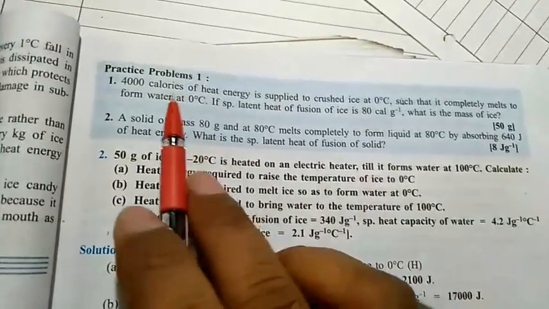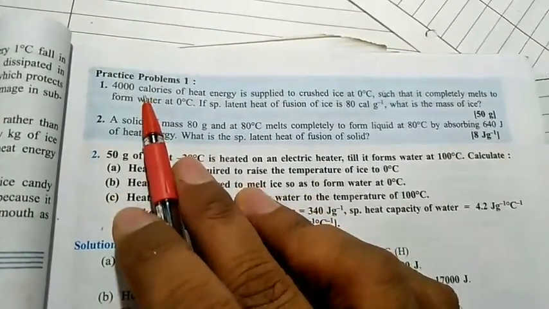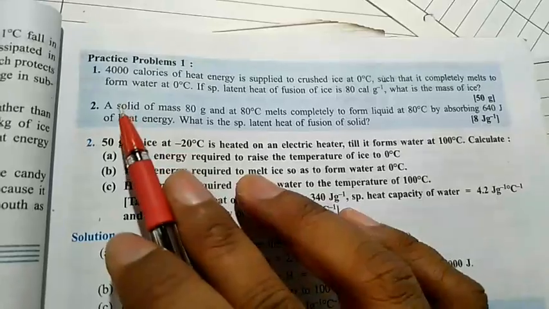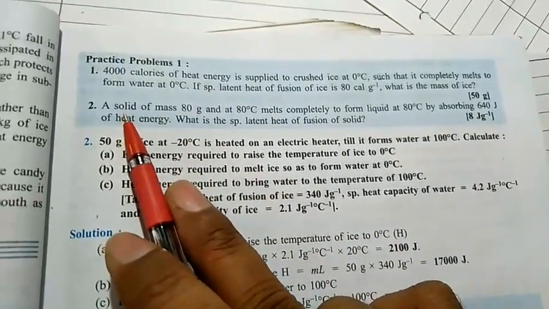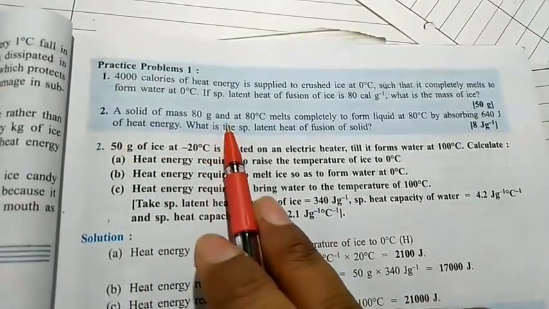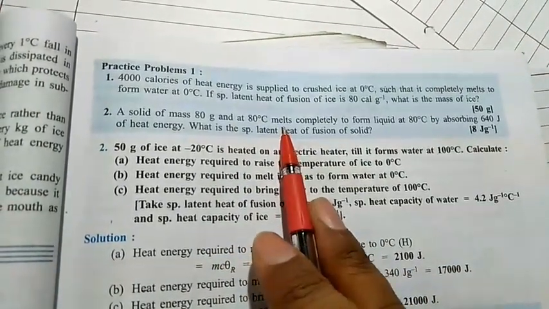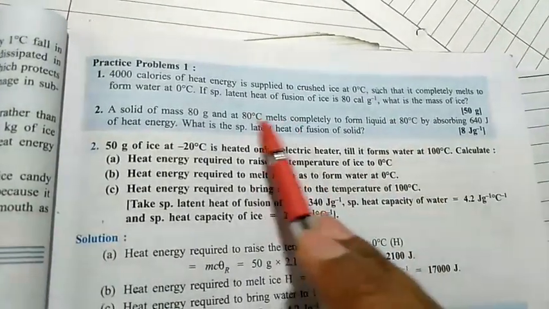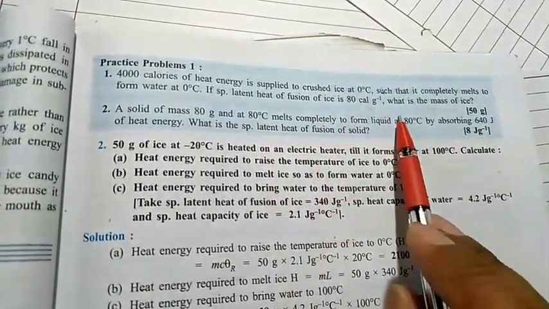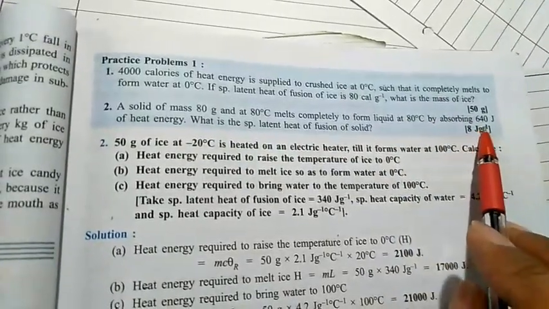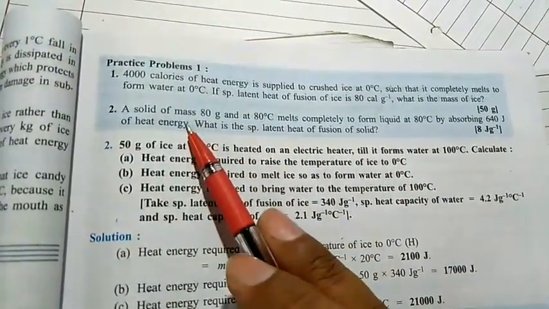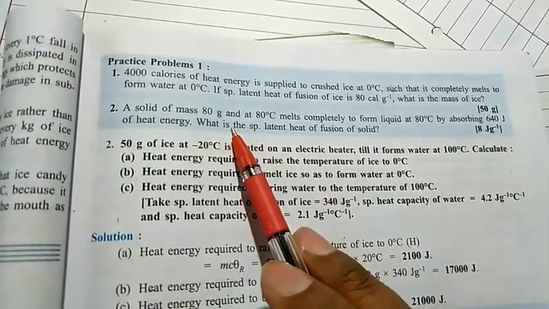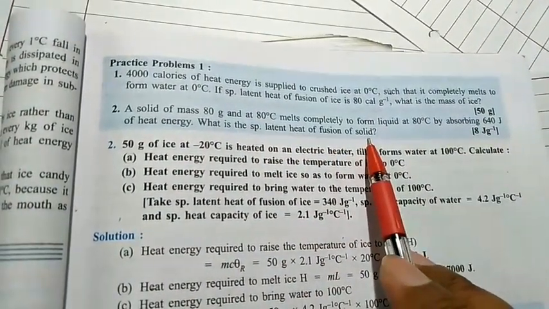Now let's have a few numericals based on this topic. Here we have practice problem 1, chapter 4, calorimetry, unit 2, change in phase. I am going to solve question number 2. A solid of mass 80 gram at 80 degrees Celsius melts completely to form liquid at 80 degrees Celsius. See here, there is no change in temperature, meaning there is a change in state. By absorbing 640 joule of heat energy, that is latent heat. What is the specific latent heat of fusion of the solid?